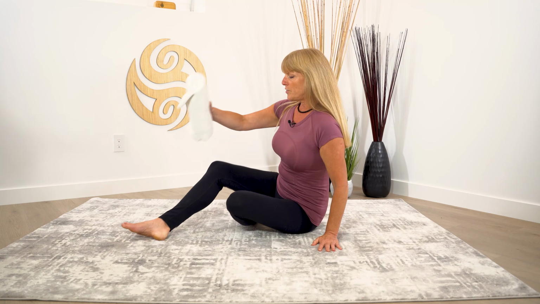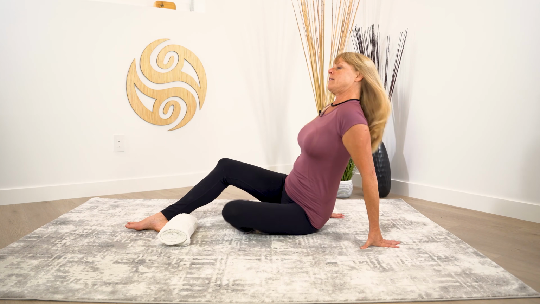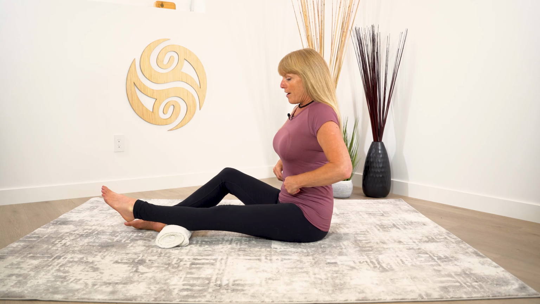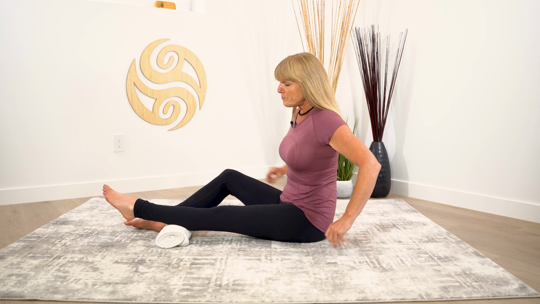If you happen to have pain on the left side, do the opposite leg to what I'm showing you. So we're just going to place the towel here, and then I'm going to put my calf right on top here.